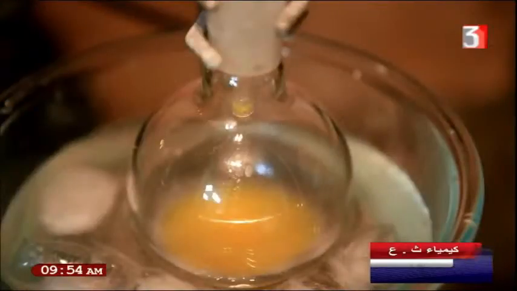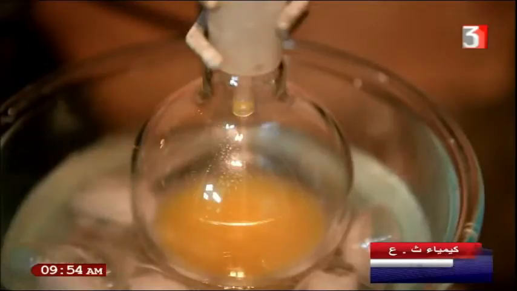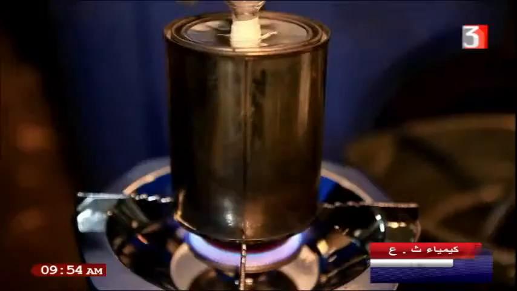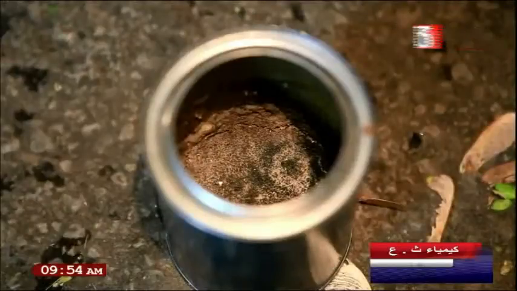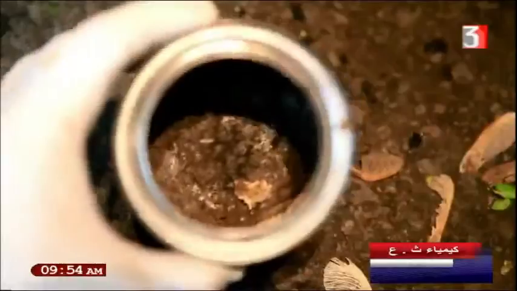Now you have liquid what? Liquid benzene. How do you know? Because I put it in the beaker that contains ice, from the gas state to liquid state. By heating? Yes, by heating. But take care of something. I close this can well. Why? Because it's aromatic, it has a special odor.